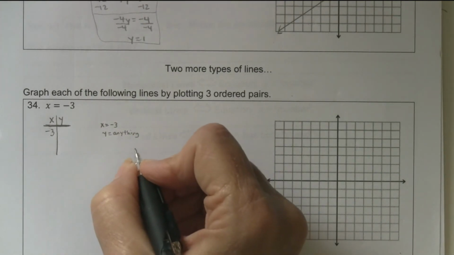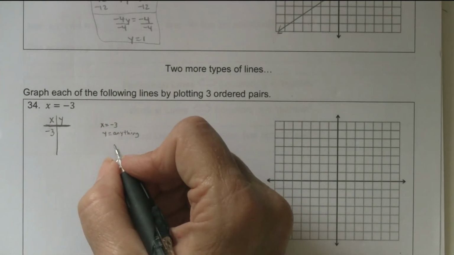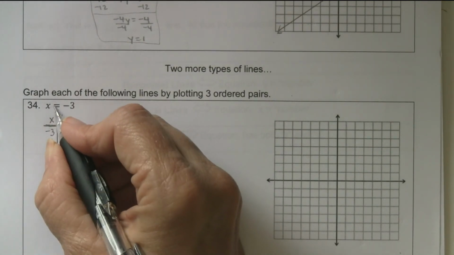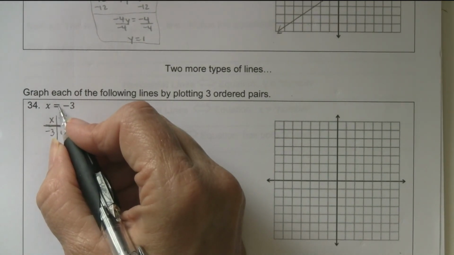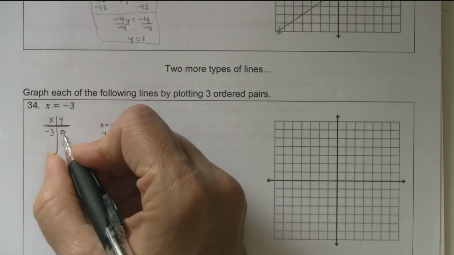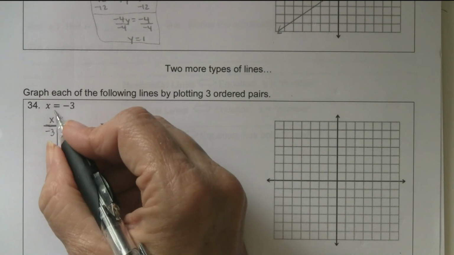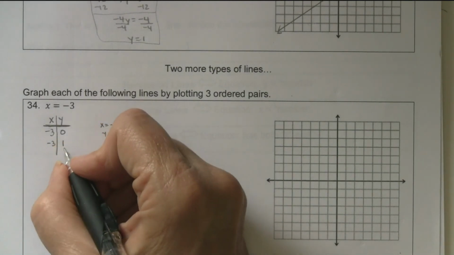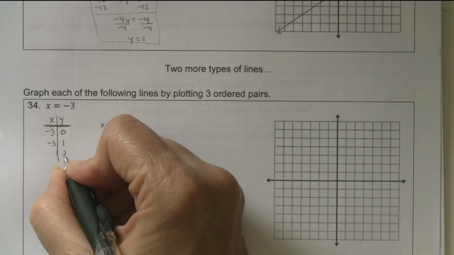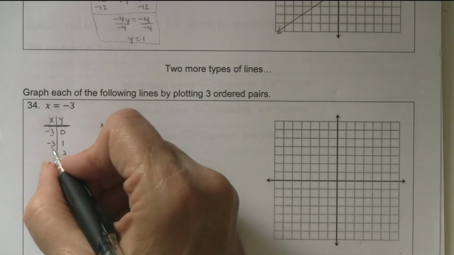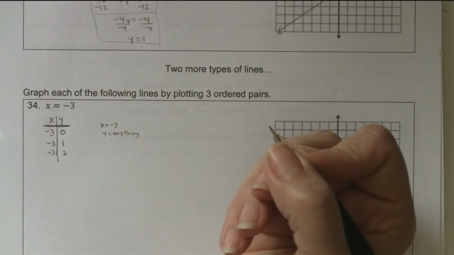And in fact, if it makes you feel better, you could pick y first. And so if y was 0, then I go to this equation, and this equation says, yeah, I don't care. That means that x is -3, right? Well, what if y is 1? Yeah, I don't care about y. X is -3, right? And what if y is 2? Well, this equation says, yeah, I am satisfied as long as x is -3, right?